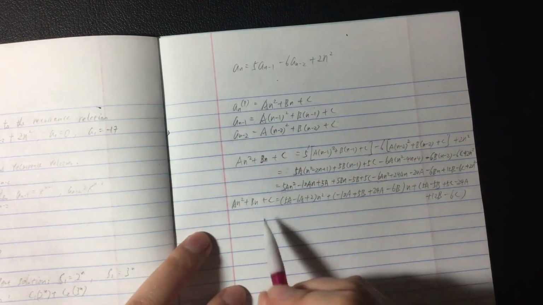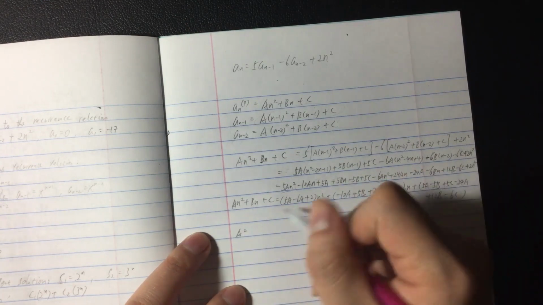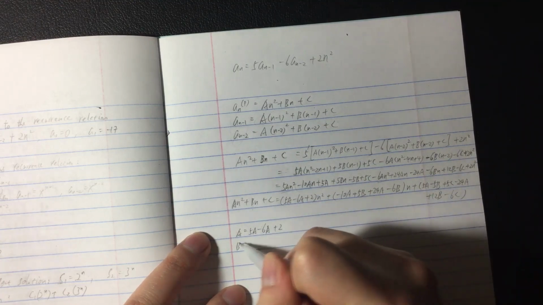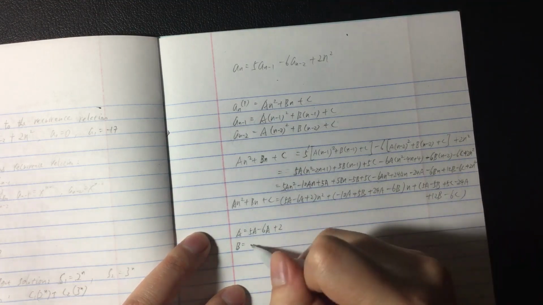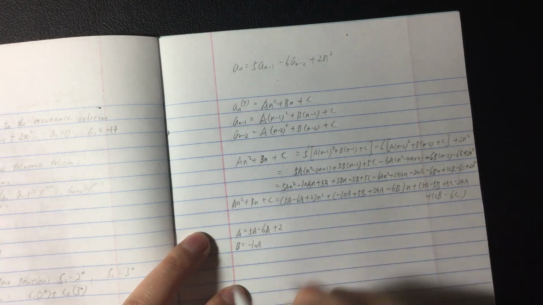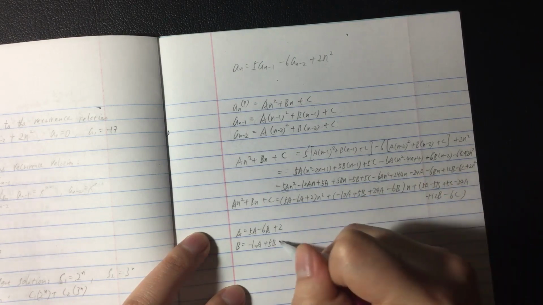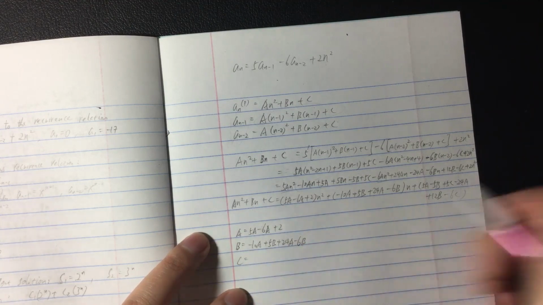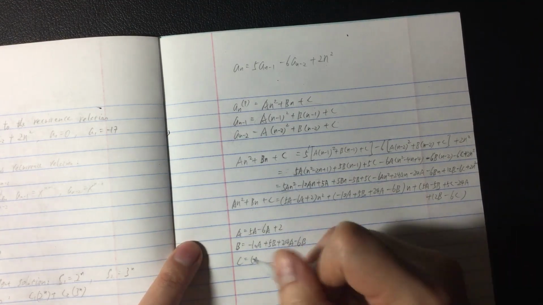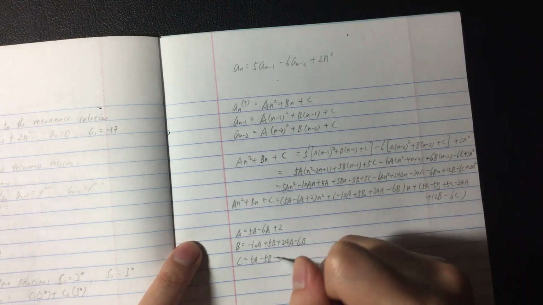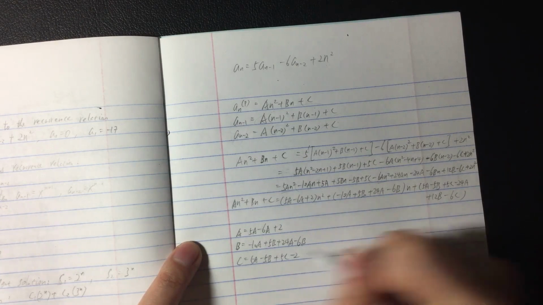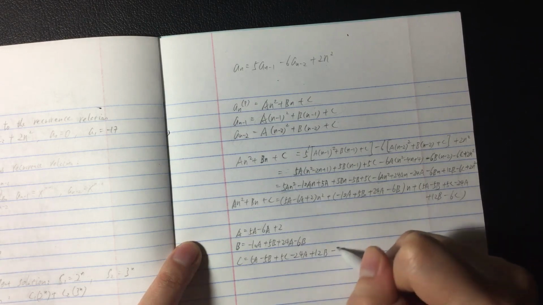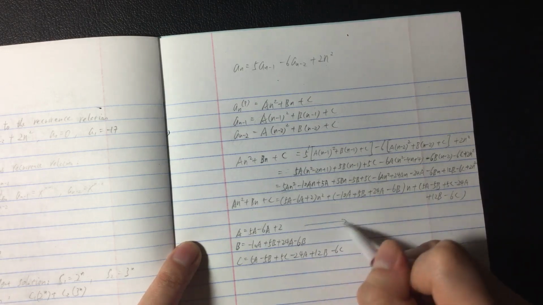So if I match the coefficients, a equals 5a minus 6a plus 2, b equals negative 10a plus 5b plus 24a minus 6b, c equals 5a minus 5b plus 5c minus 24a plus 12b minus 6c.